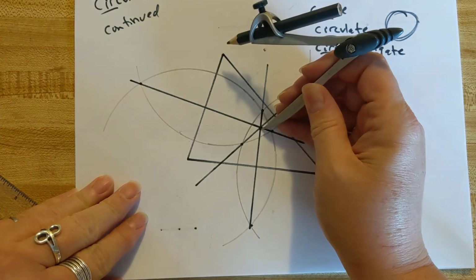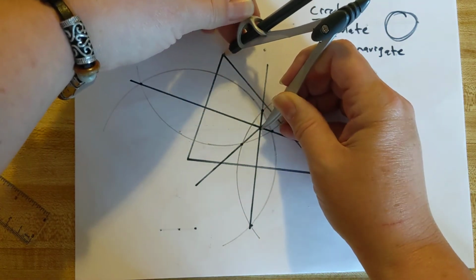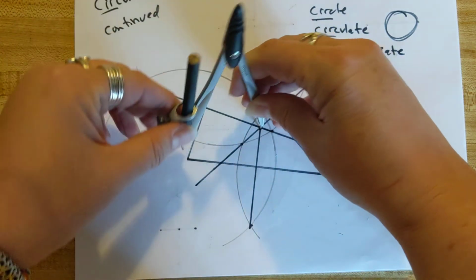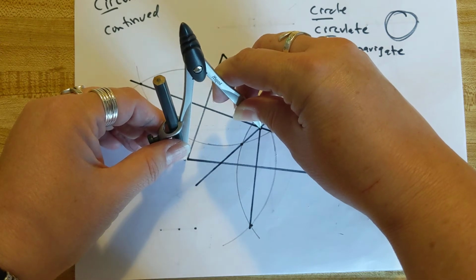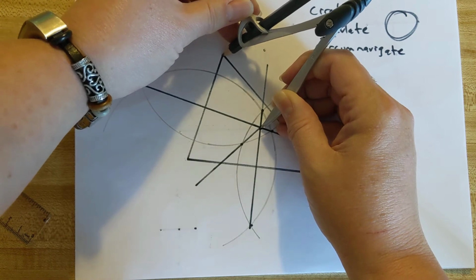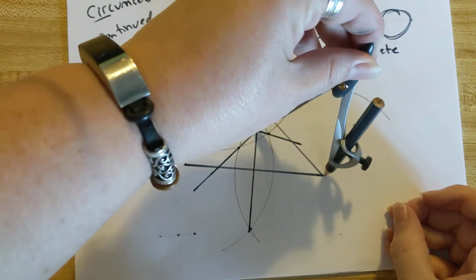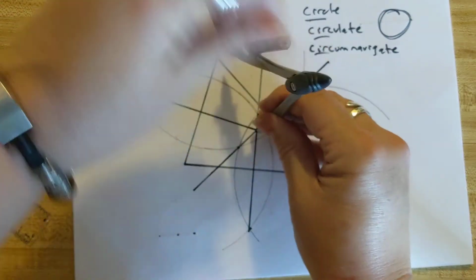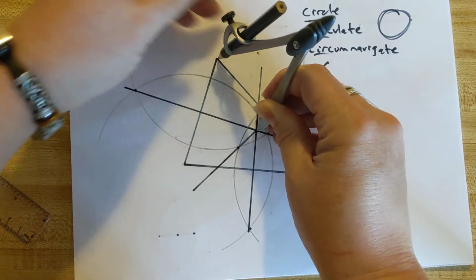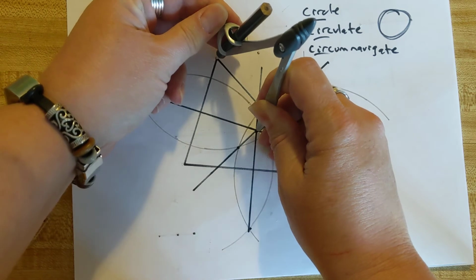So this is bonus again, but I'm going to set this radius so it goes from my circumcenter to the vertex of the triangle, and that should match. Oh, it looks like I'm off a little bit. Let me adjust. That setting should match that setting, should match that setting. Okay, who cares? Well, you don't really need to care because you don't have to do this, but this is just the meaning of the word.